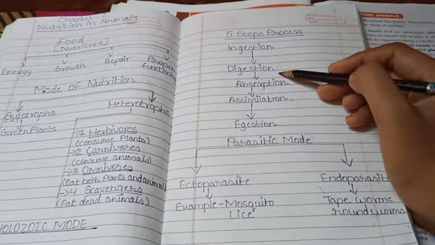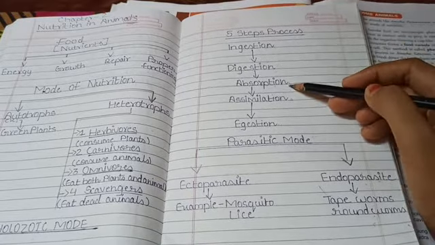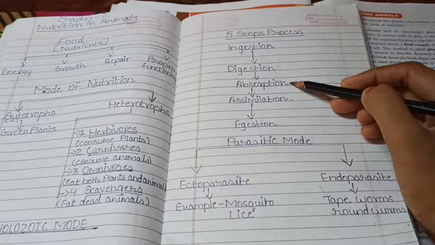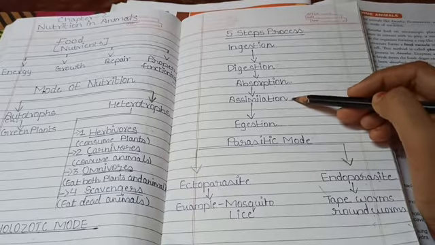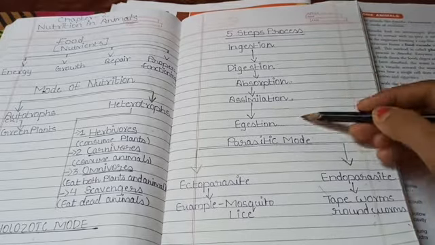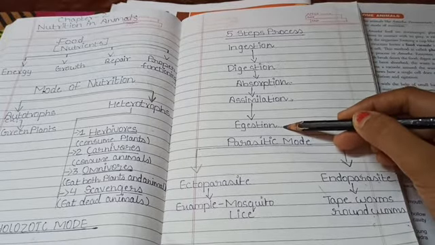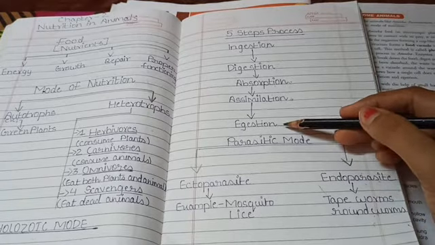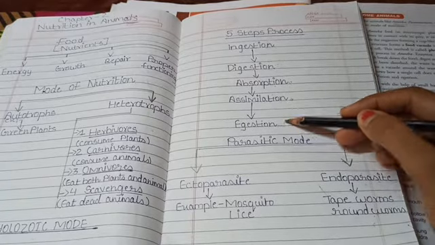Then the absorption of that soluble food by the blood is absorption. Then the utilization of that food by the whole body is known as assimilation, and the waste product, the undigested food that is left, thrown out by the body is known as egestion.